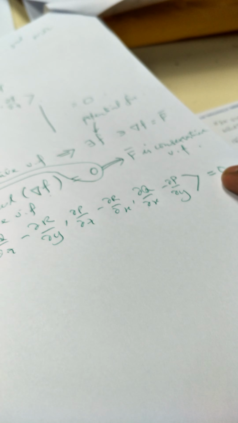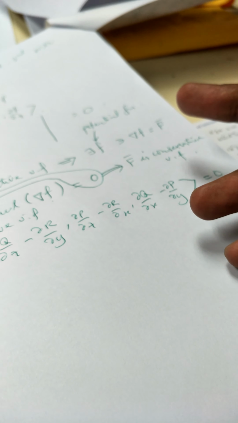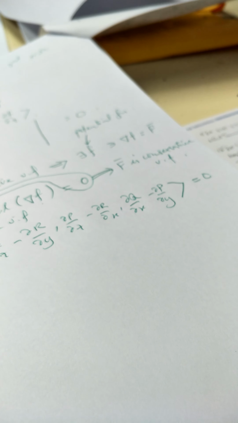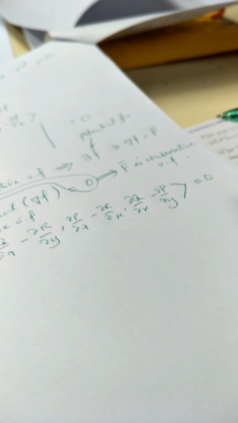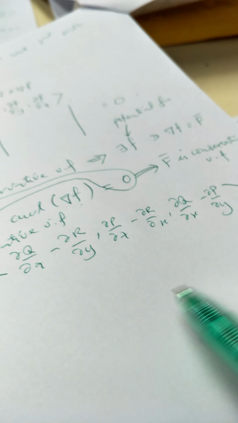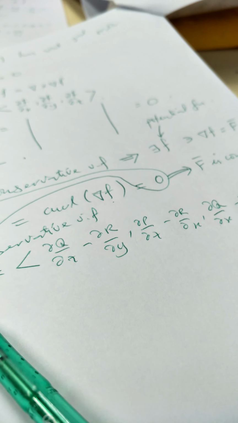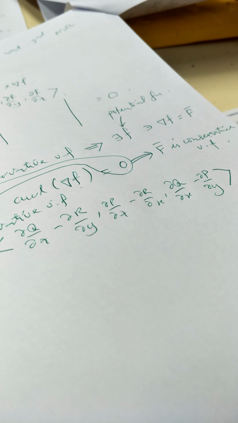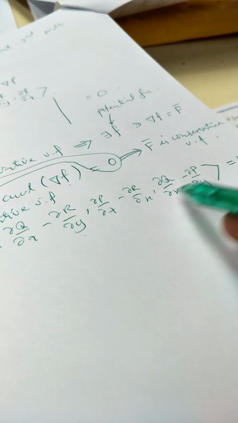Why 0? Because F is conservative. What I want to show you here is the condition to be fulfilled if F is conservative. Since curl is 0, you can equate the components of each of those vectors.